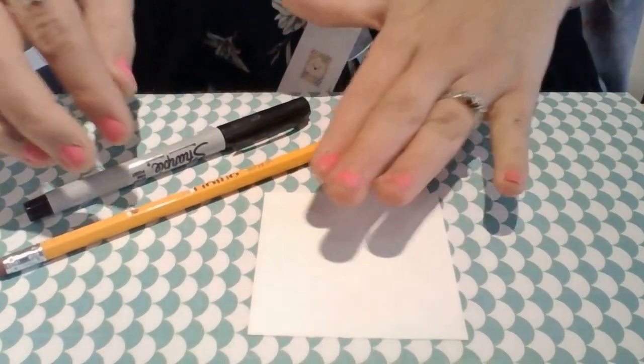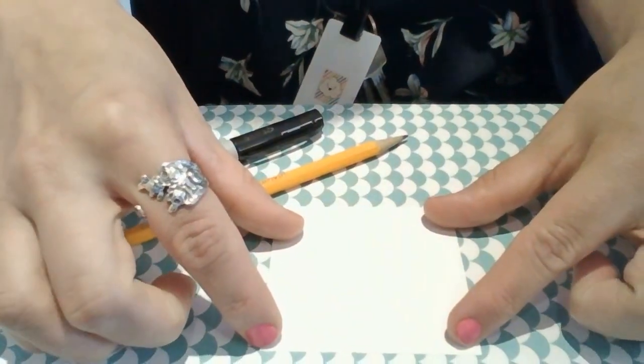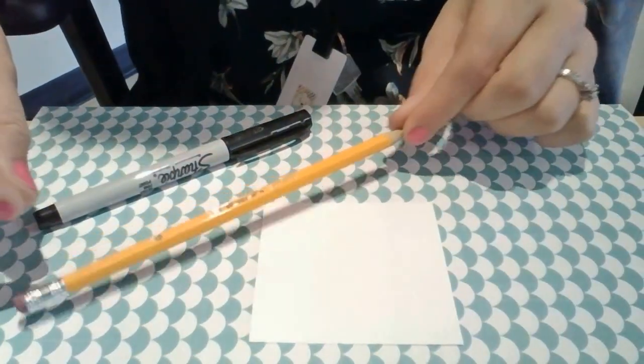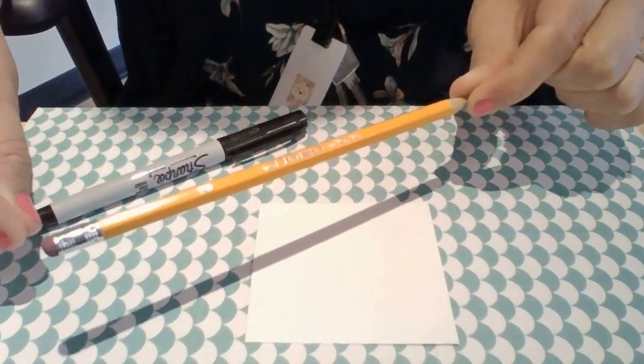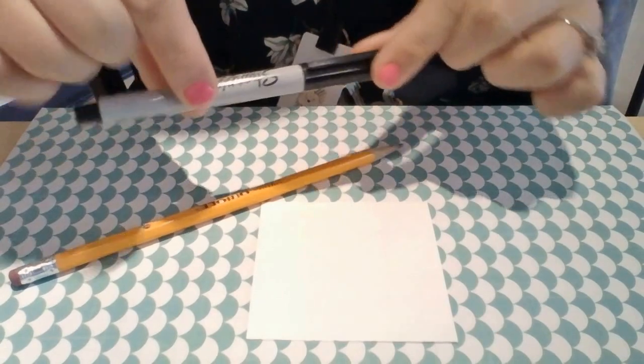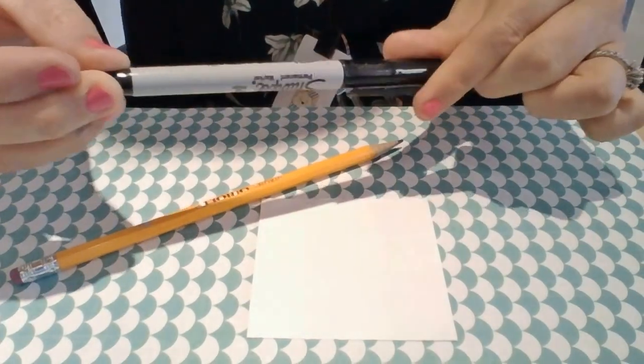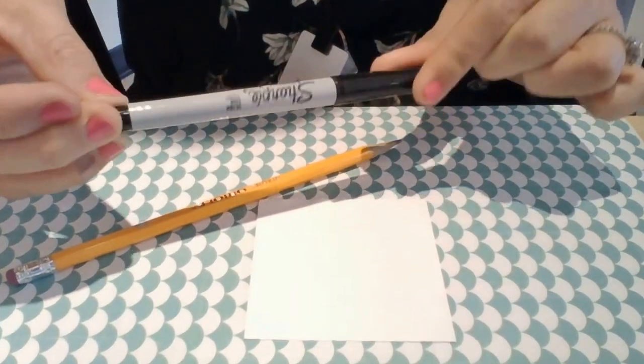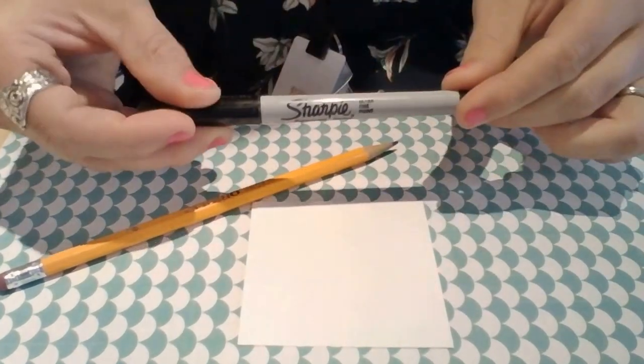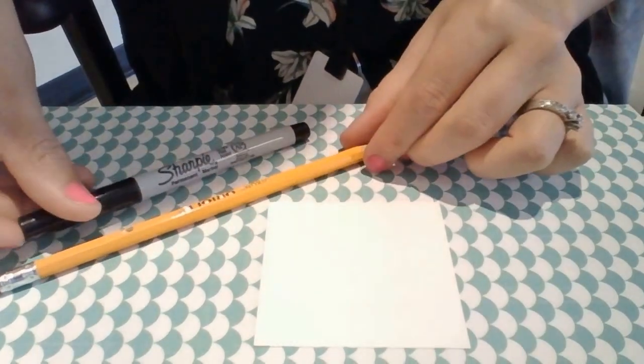So the materials you are going to need: you're going to need a small square of paper, which you'll get from me. You're going to need a pencil just to get you started, but after that we're going to put it away. And you're also going to need a fine tip brand new Sharpie marker, which I have at my desk, so make sure that you come and get those.